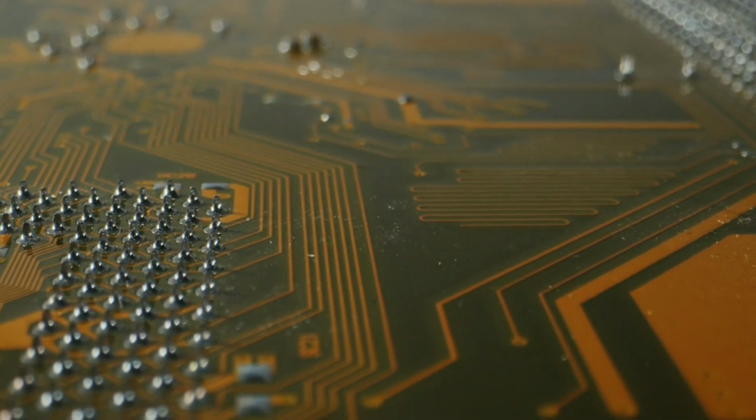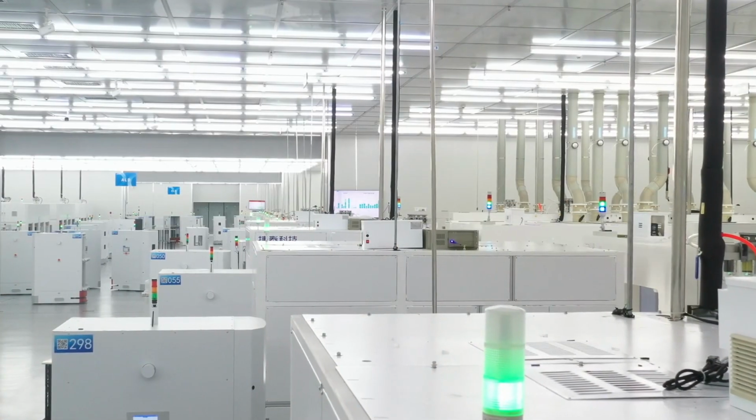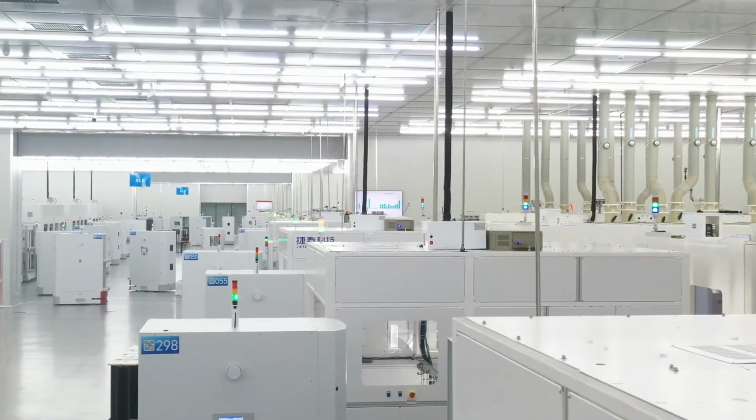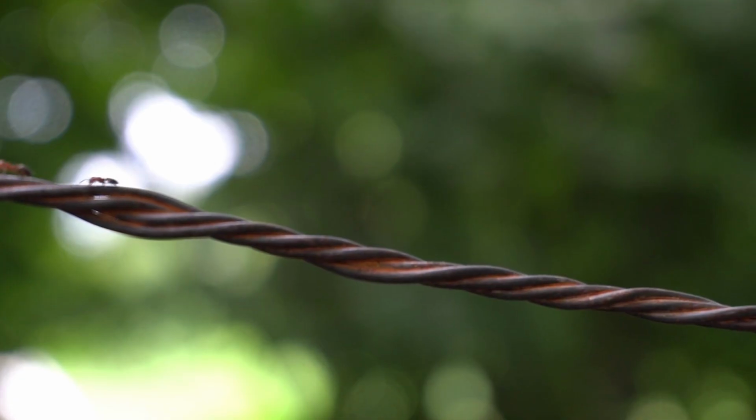Parasitic extraction models the resistance and capacitance of every wire at the dimensions it will actually be manufactured, because at these scales, the wire is not an ideal conductor. It is a component with its own electrical behavior that feeds back into whether the circuit performs as intended.